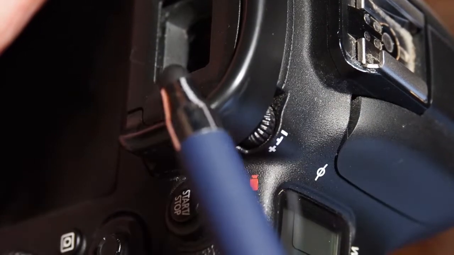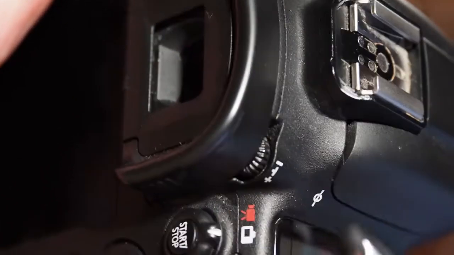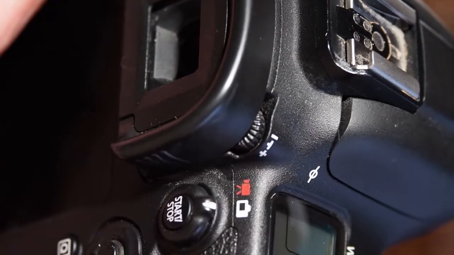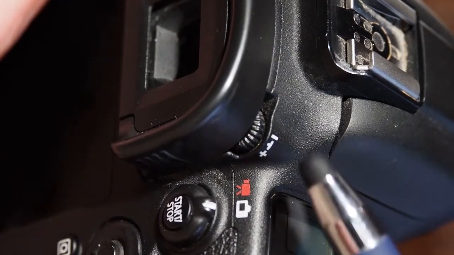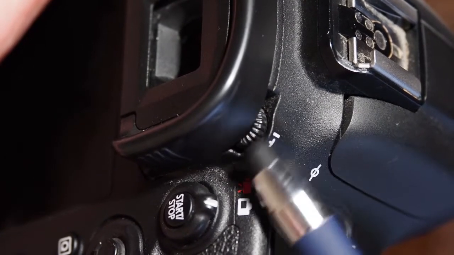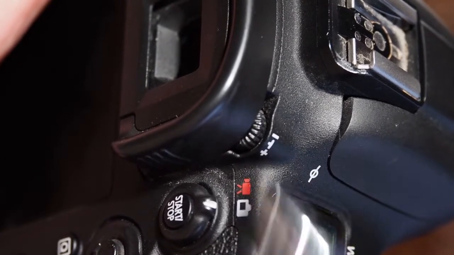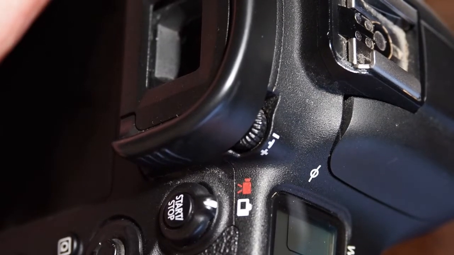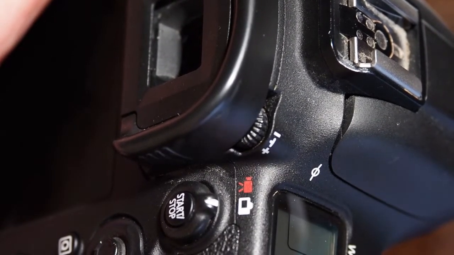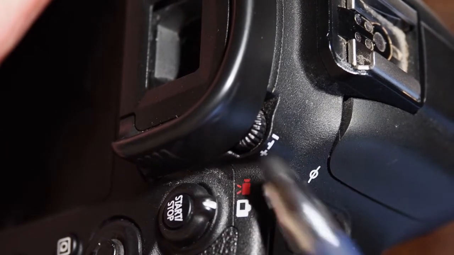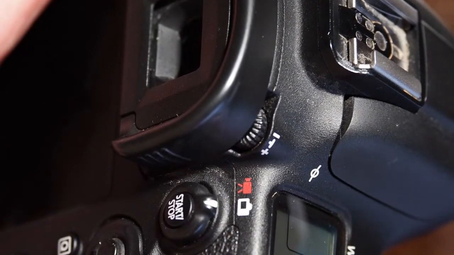Alternatively, you look through the viewfinder and you look at all the numbers. After you've half pressed the shutter, you look at all the little numbers inside the viewfinder, and you turn this dial until those numbers come as sharp as possible. So, and that's when the camera's set up for your eye. Just do it for the eye that you view through to take the pictures.